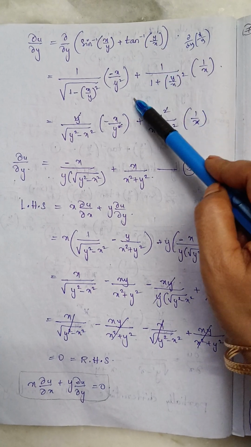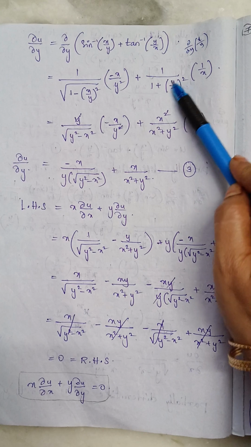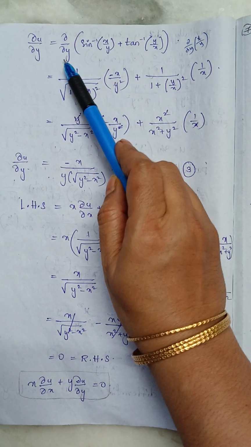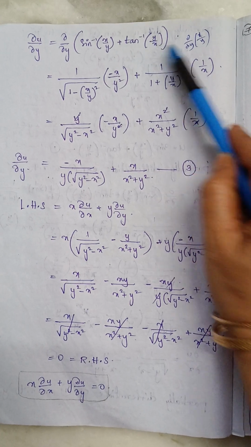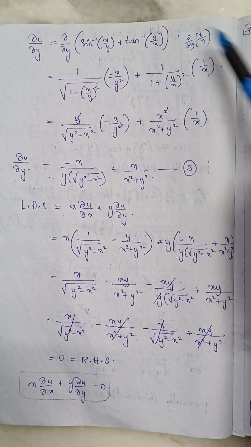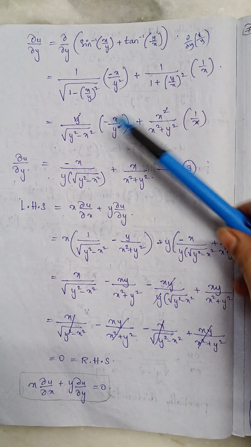Tan inverse y means 1 by 1 plus y square, but instead of y, y by x is there. Again differentiate with respect to y, in the sense x is constant, so 1 by x constant as it is here, and y derivative is 1. Okay, understood?